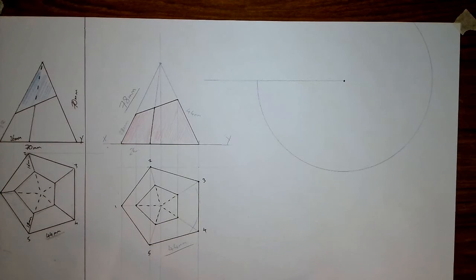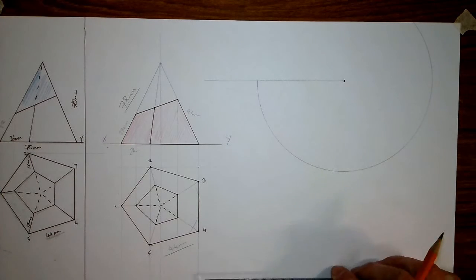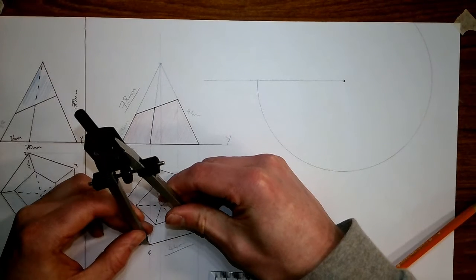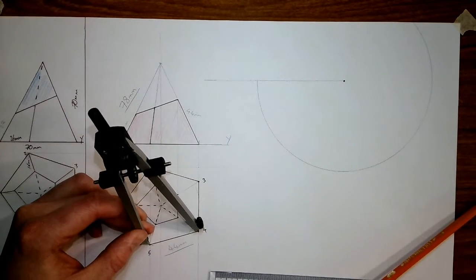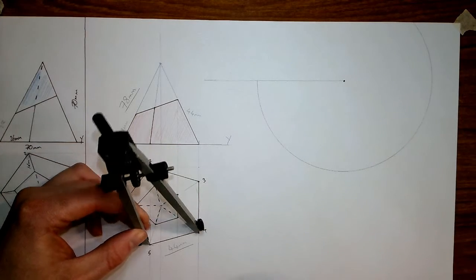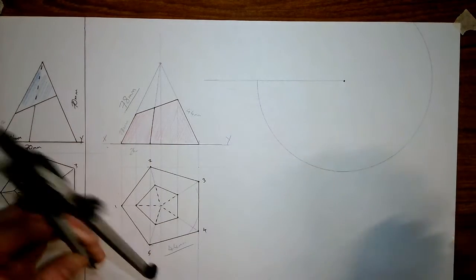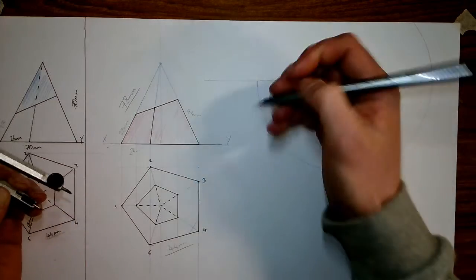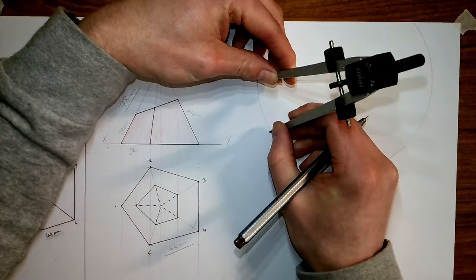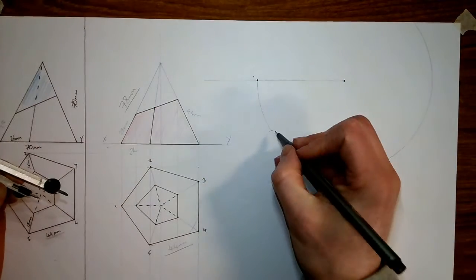44. So what we're going to do is set your compass now to 44. Or if you want, you can just set it like that. It'll give you your width, because that should be 44 or very close to it. Remember, there's 5 sides. So if I say here, this point is starting at 1, I'm going to swing a point there. That'll give me point 2.